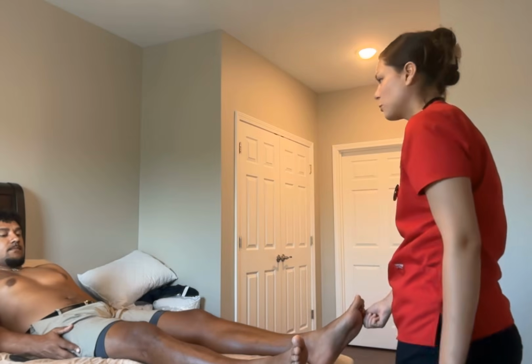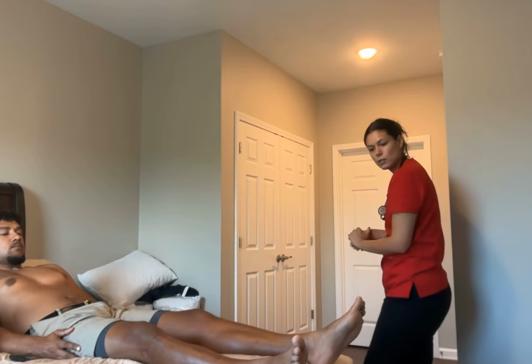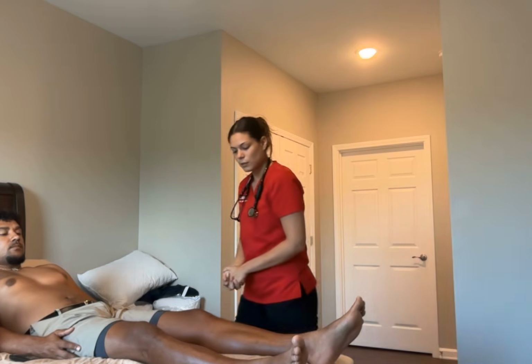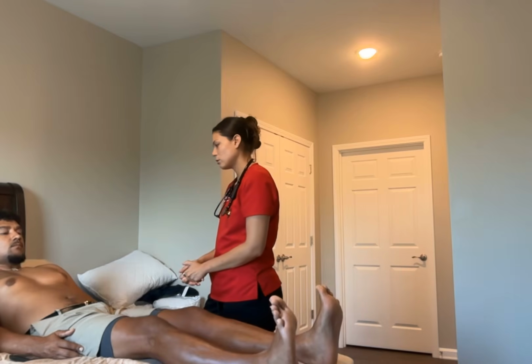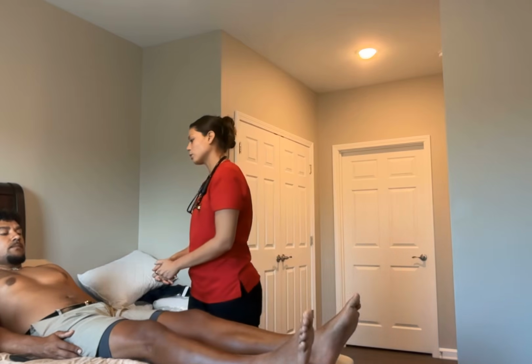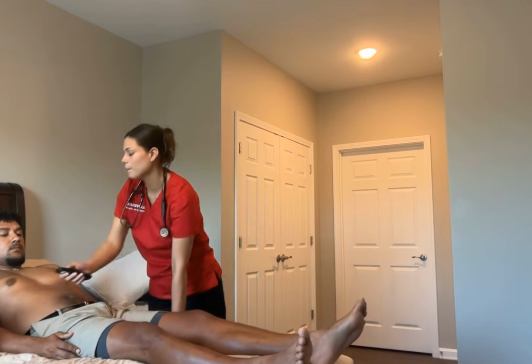Capillary refill is brisk, which is good, less than 3 seconds, performing hand hygiene. Okay. Do you have any questions regarding your lower extremities? No. Okay. So now what we're going to do is we're going to examine your abdomen, okay? So we're going to lay you flat.